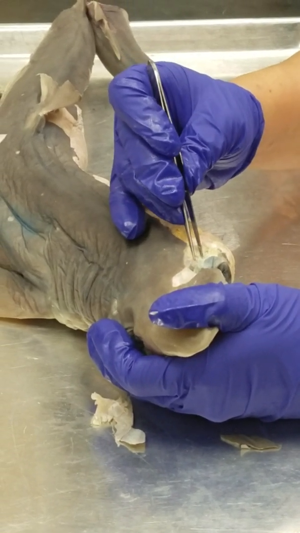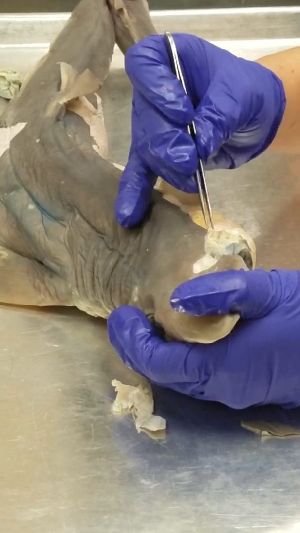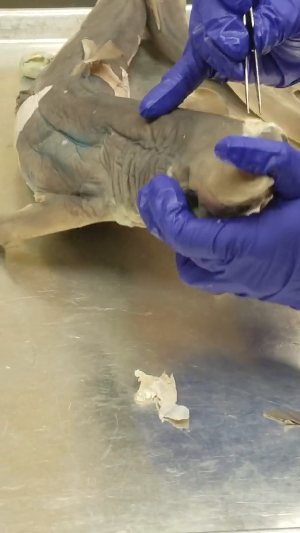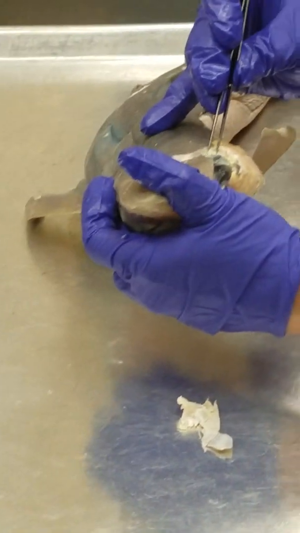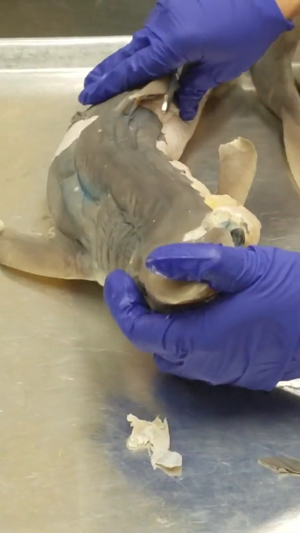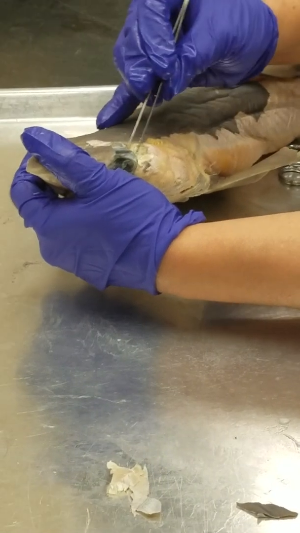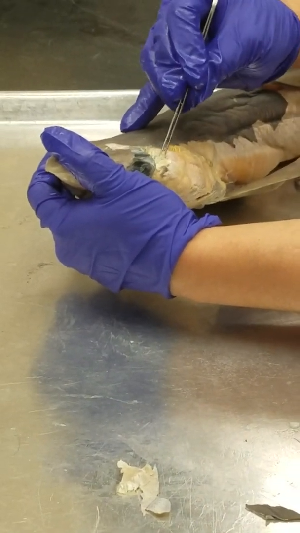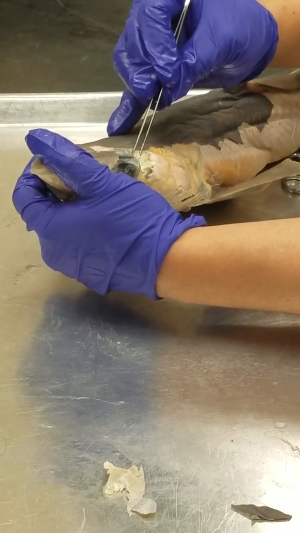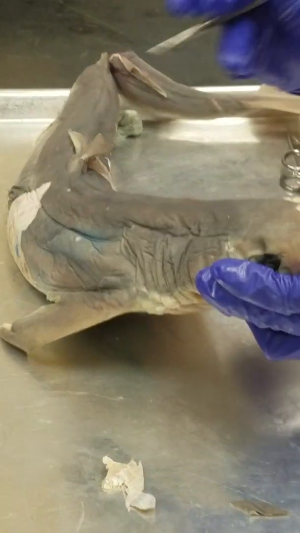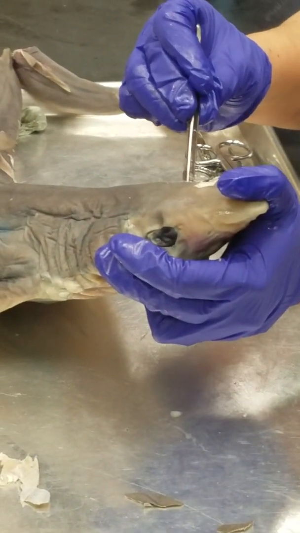Spiracularis. Just anterior to the spiracularis is this floor muscle. See that? Can you guys see that? Levator palatoquadrate. Okay, right here: spiracularis, levator palatoquadrate.